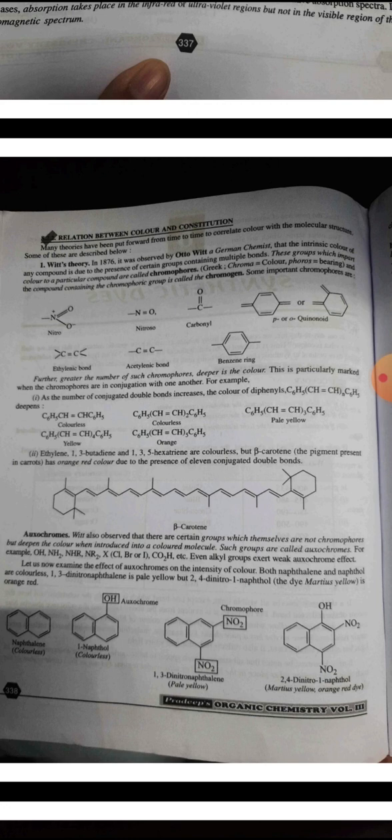Oxochromes. Witt also observed that there are certain groups which themselves are not chromophores but deepen the color when introduced into a colored molecule. Such groups are called oxochromes. For example, OH, NH2, NHR, NR2, X, that is Cl, Br or I, CO2H, etc. Even alkyl groups exert weak oxochromic effect.